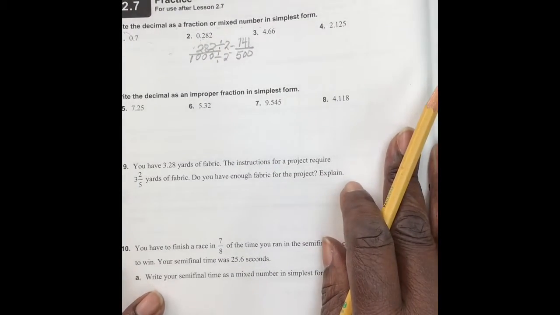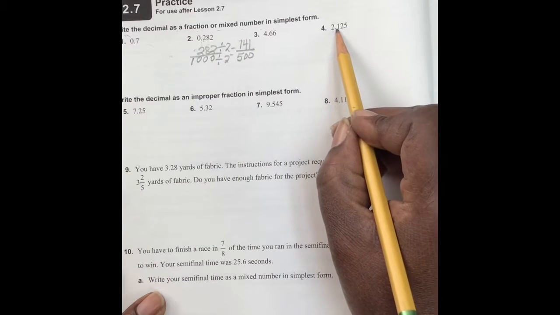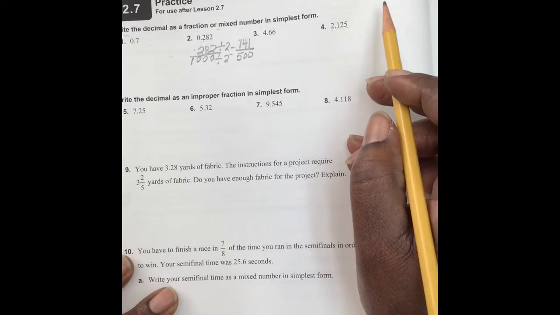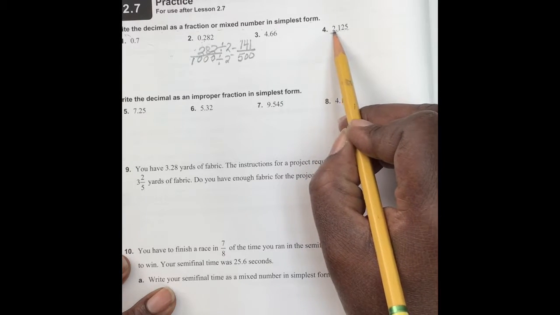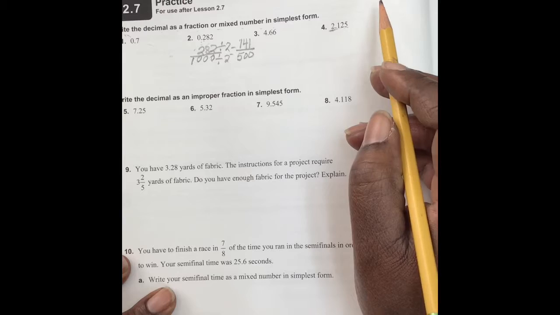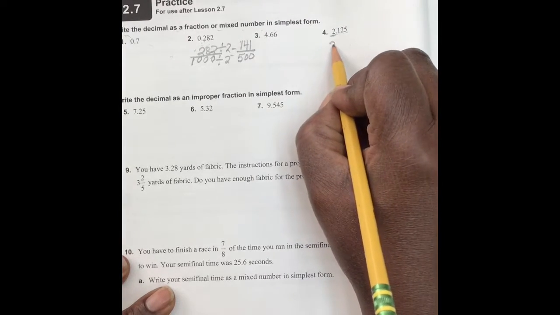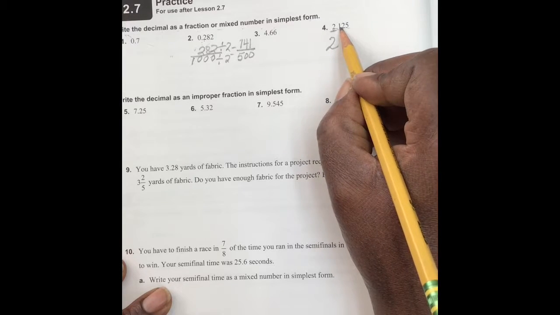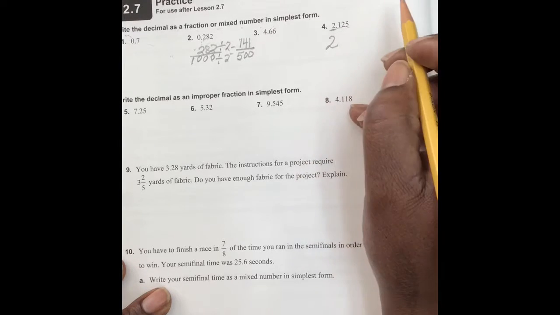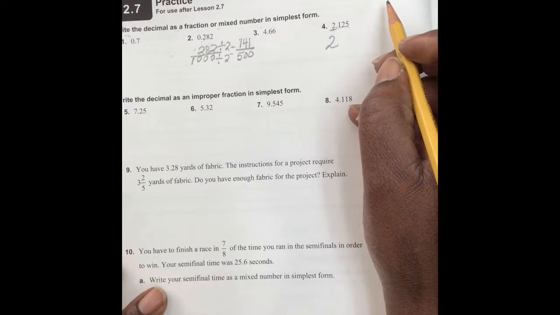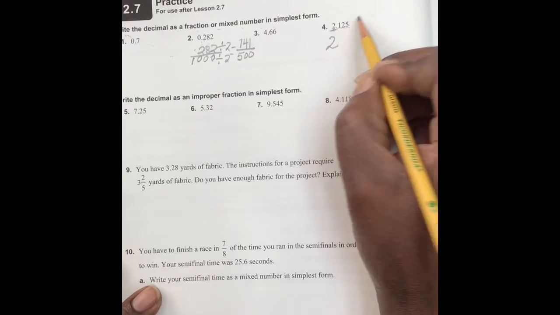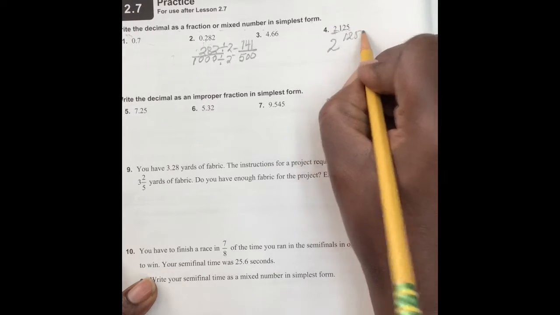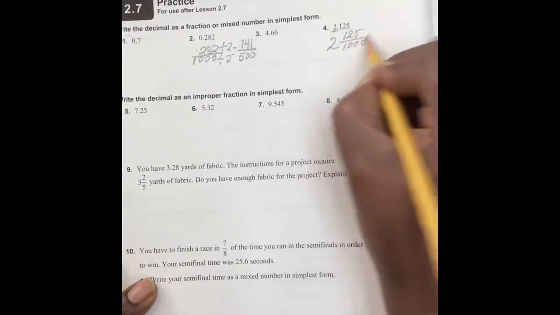Our next problem, we have 2 and 125 thousandths. So we acknowledge that the number in the ones place is a whole number. Okay, so that would be our whole number in our fraction. And we recognize that the digits that follow the decimal point represent our fractional part. And so because we have 3 places that follow, then it is over 1,000. So we have 125 thousandths, okay?